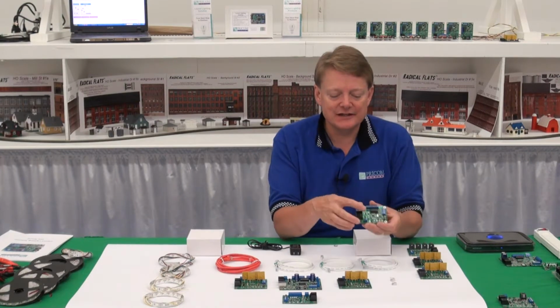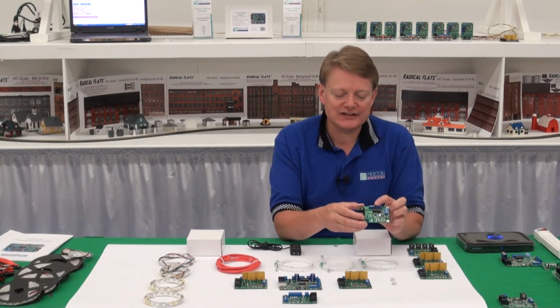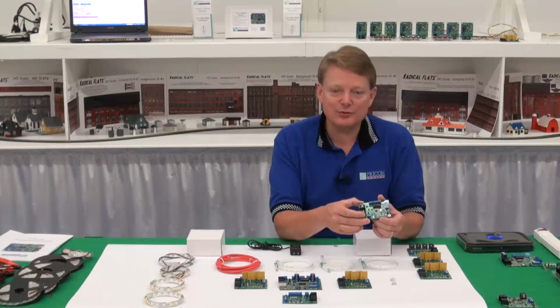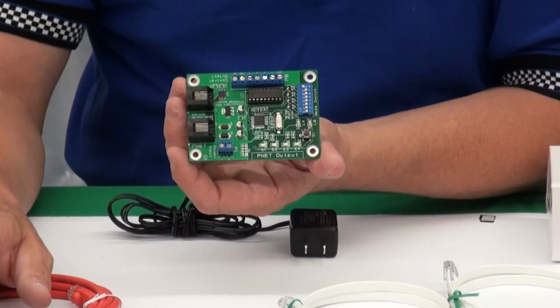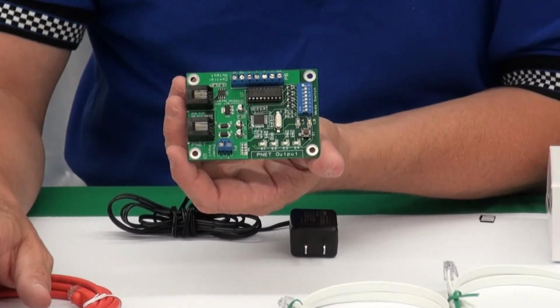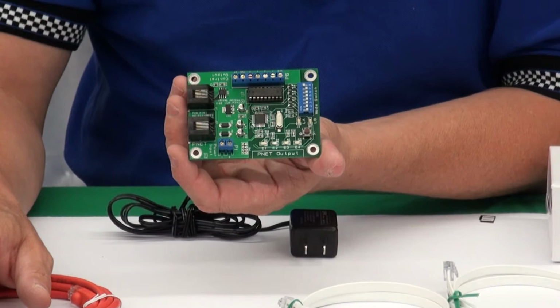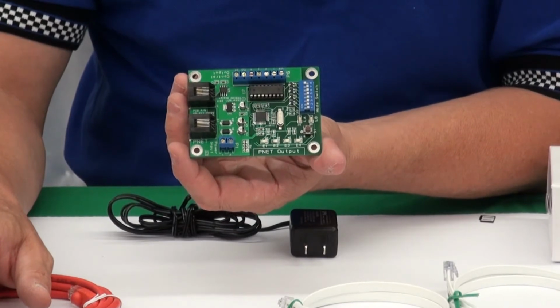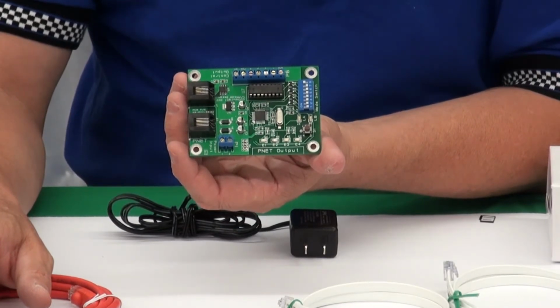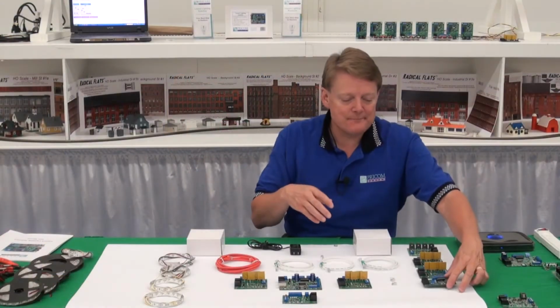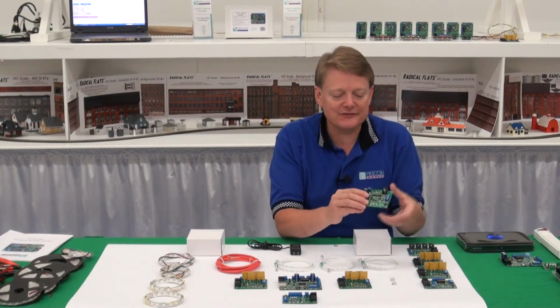We also have a lower current output. We call it the output board. This one has the same 4 channels as the DC controller, except this board really only is meant for about 400 to 500 milliamps, or half an amp, per output as opposed to 8 amps. And then we're also quite excited about this.